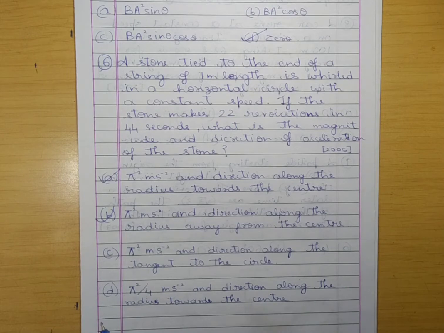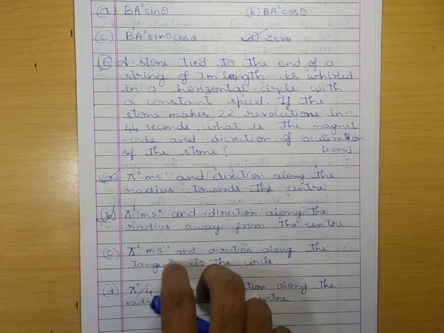Pi square meter per second square and direction along the radius towards the center, and pi square meter per second square and direction along the radius away from the center.